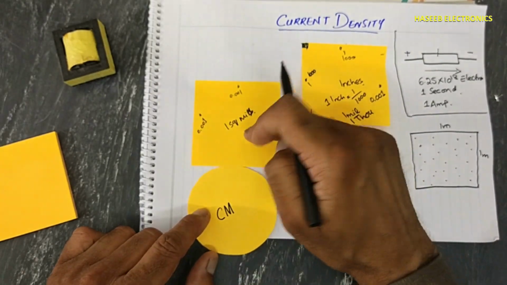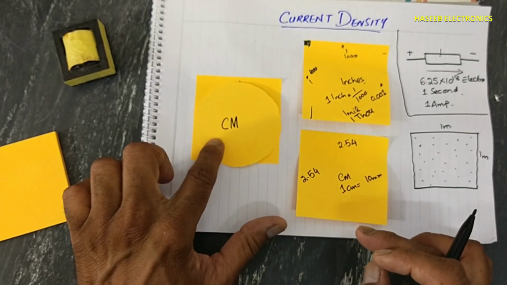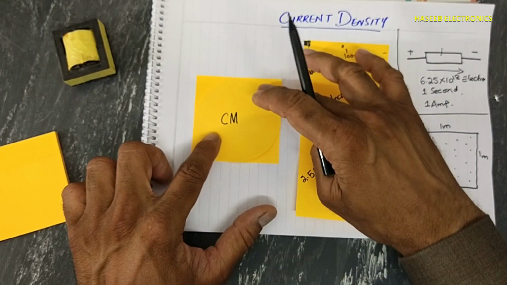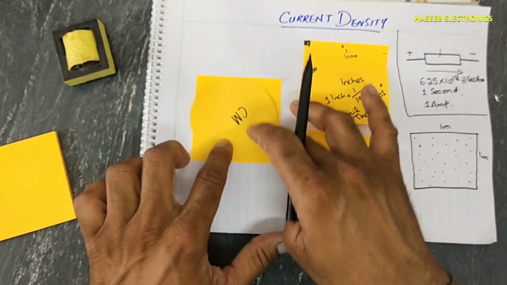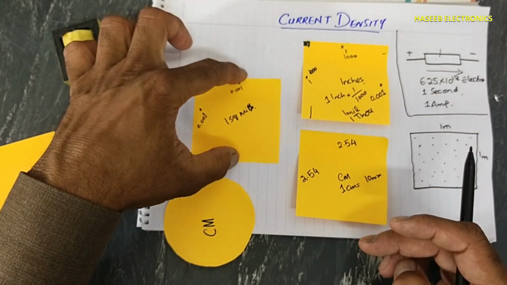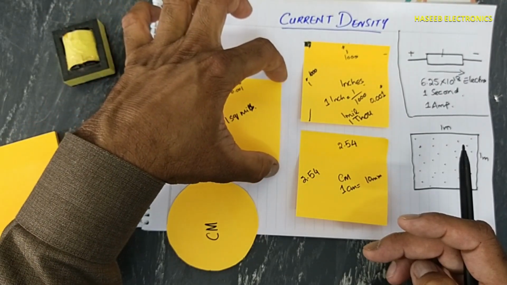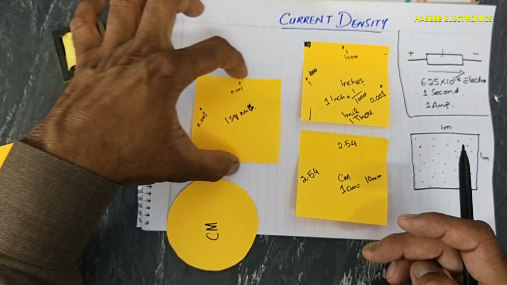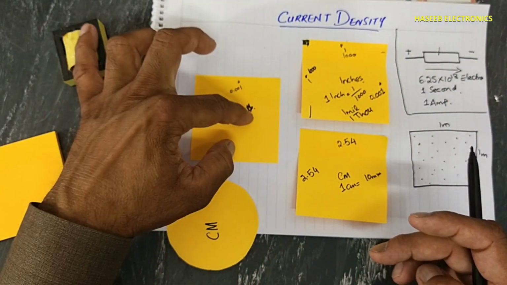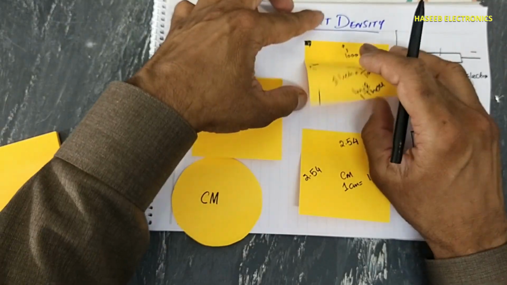This is square mil, and this one is circular mil. If you see from here to here, in any direction, this circular mil will remain the same. But if we see this one, this boundary is 1 mil, and this boundary is 1 thou. So the area is different. It has more area than this one.